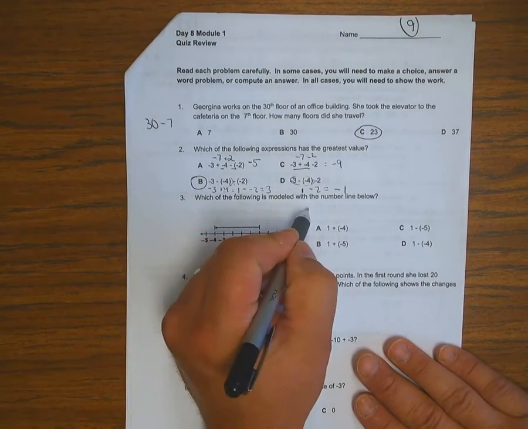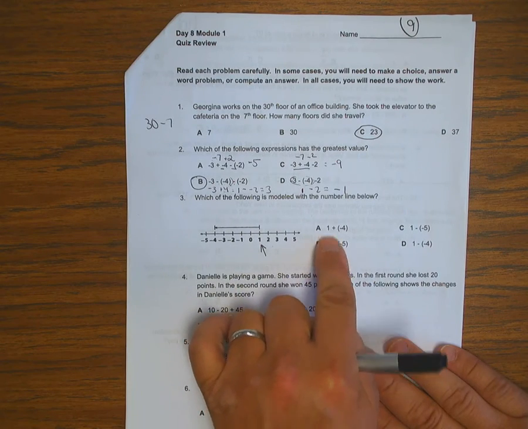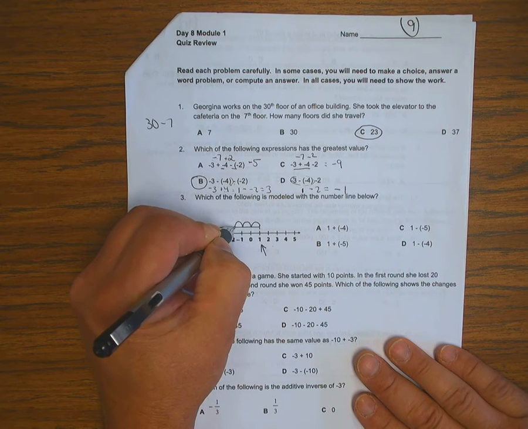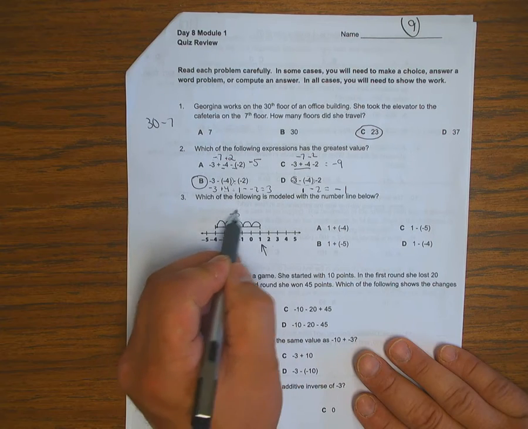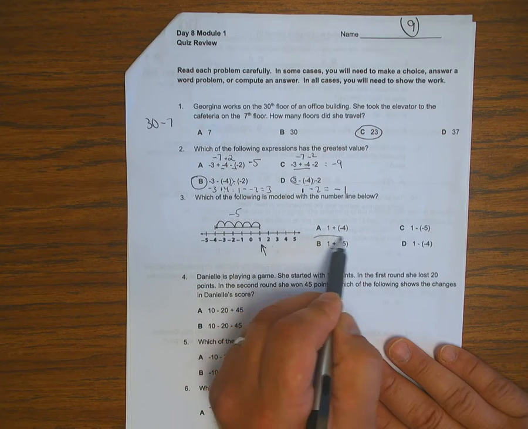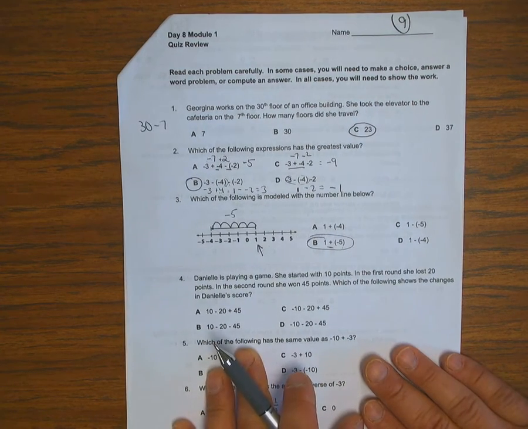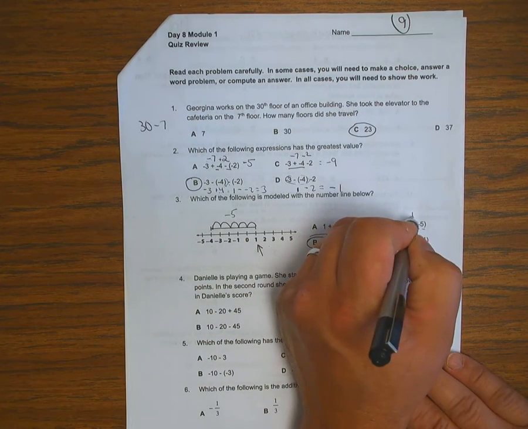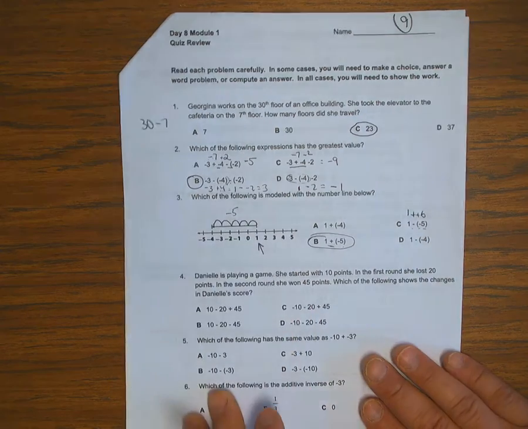Which of the following is modeled with the number line? So my starting point is 1, so all of them start at 1. Now I'm going this way, 1, 2, 3, 4, 5 spaces. So that's -5. 1 plus -5. End up at -4. Okay, don't be fooled by this 5 here. This is 1 minus a minus 5, so that turns out to be adding it. I would have gone this way.